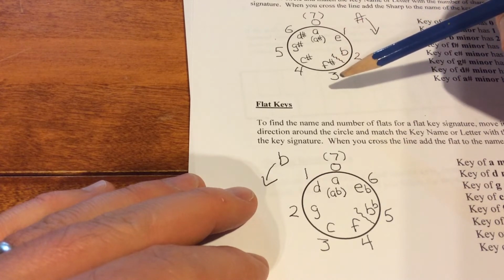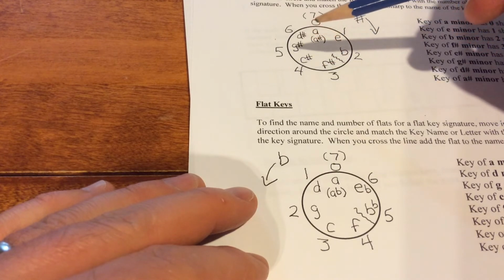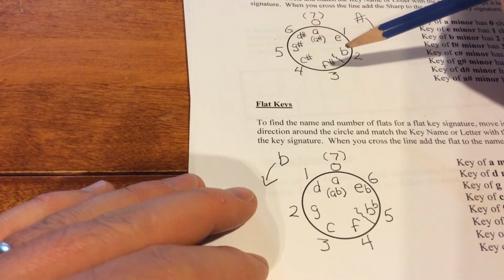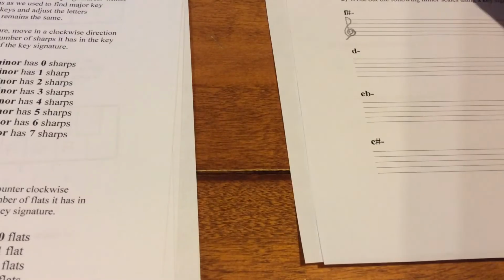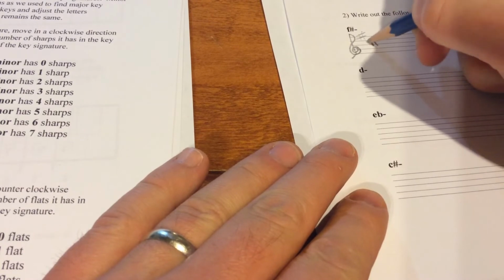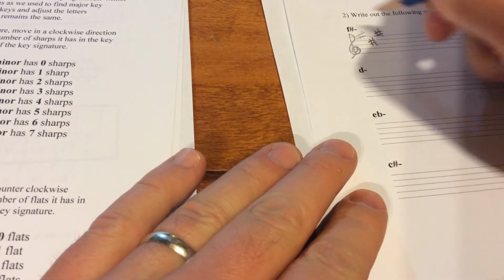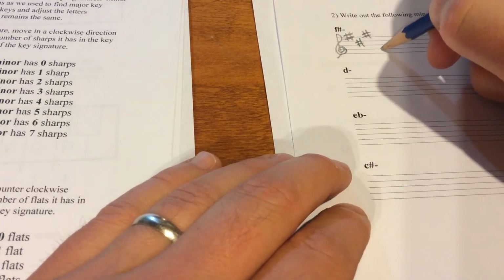I need 3 sharps. Remember, when you're picking off the accidentals, you're moving in the clockwise direction. So F, C, G. So I draw my 3 sharps back into the treble clef here. F, C, G. And now I'm just simply going to draw the scale.